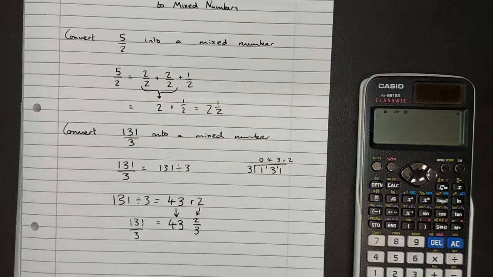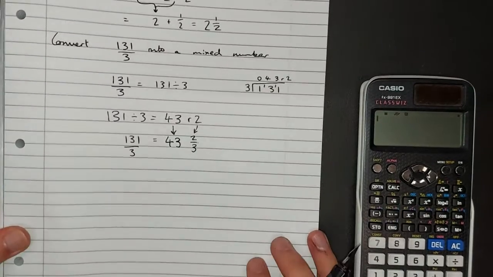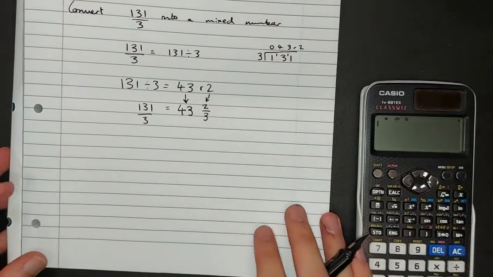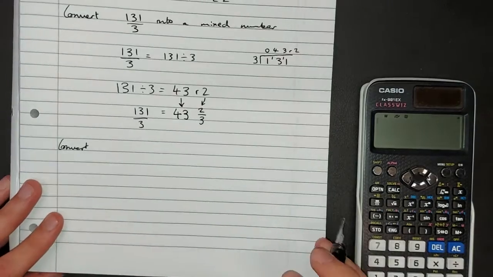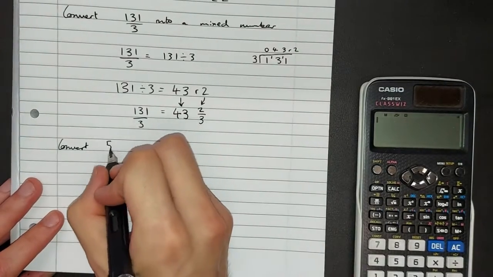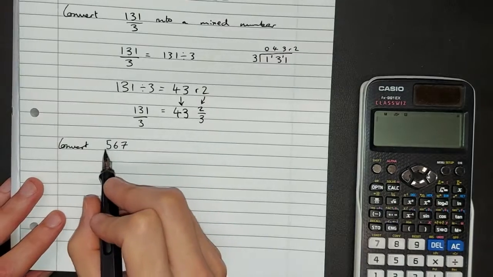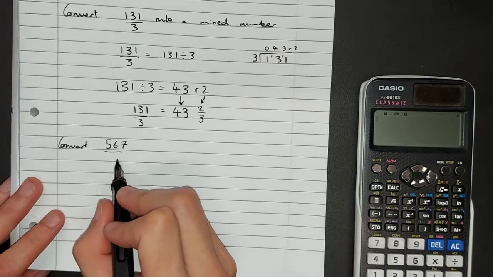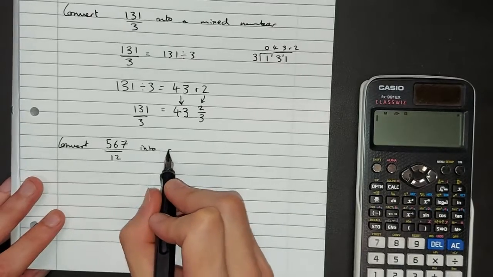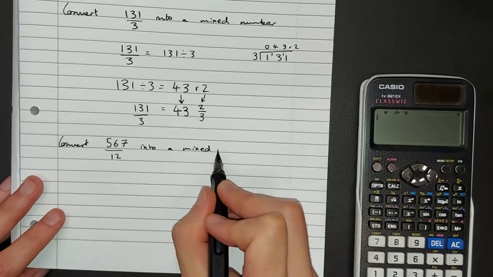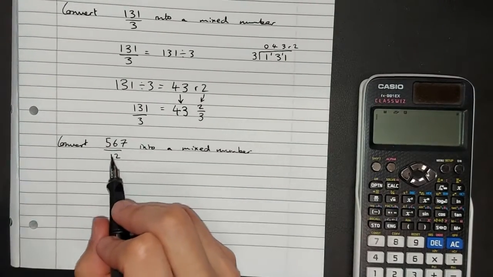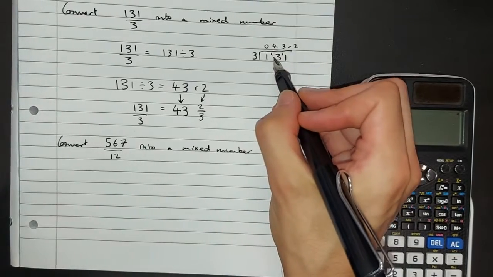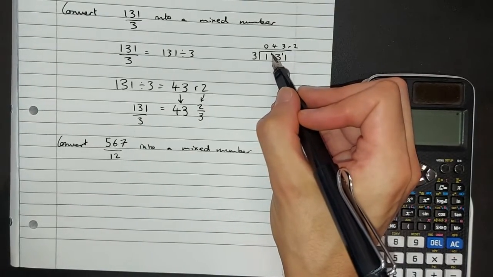Okay, so let's have a look at one last example. We're going to convert 567 over 12 into a mixed number. This time we've got a slightly nastier number at the bottom here. We can do bus stop with this 12, but we'll end up carrying quite a lot in this, or exchanging a lot of units into the next column.